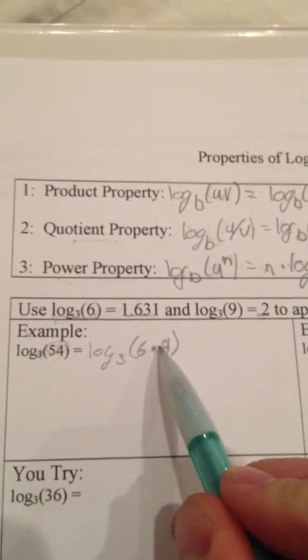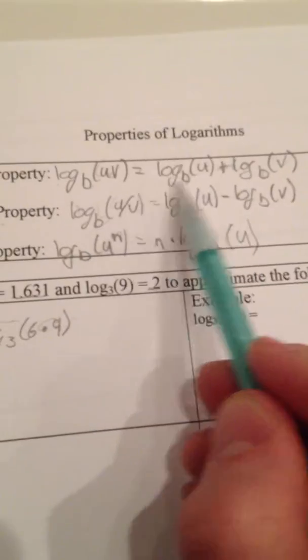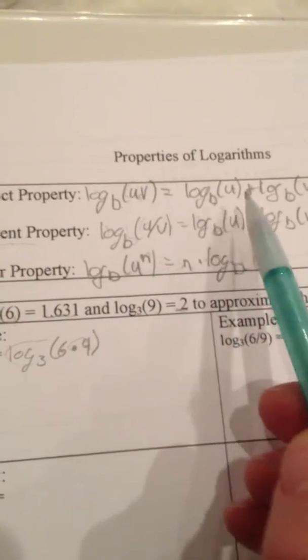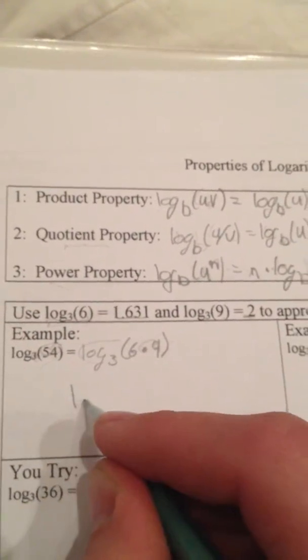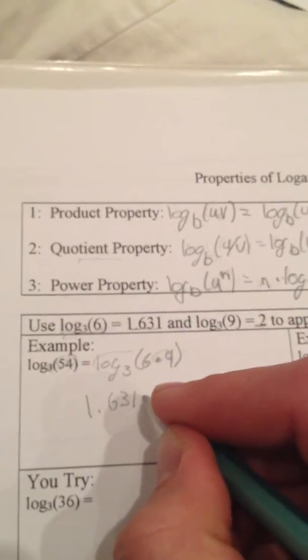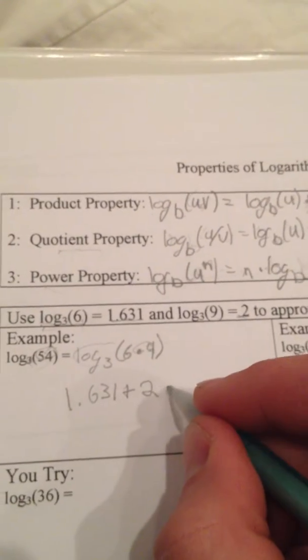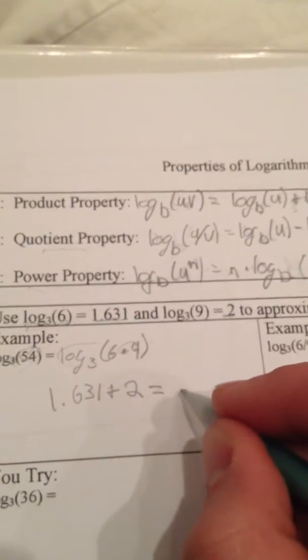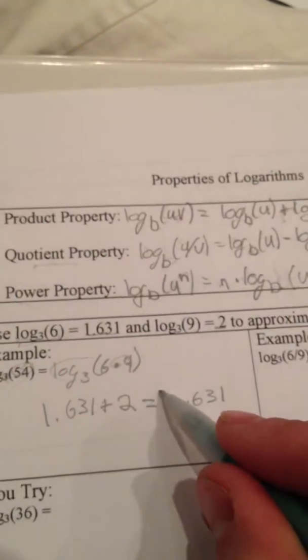Now if we have a log with the times, what is that? It's the product property, just like up here. So you're going to have this, and then you're going to add those. Now we know that log base 3 of 6 is 1.631. And then the times, just like up there, is going to be a plus 2. Then we can just plug that into the calculator, and we're going to get 3.631, and that will be your answer.